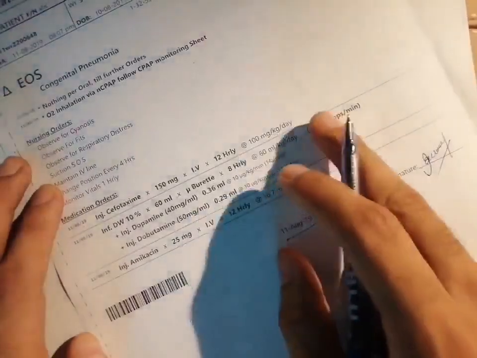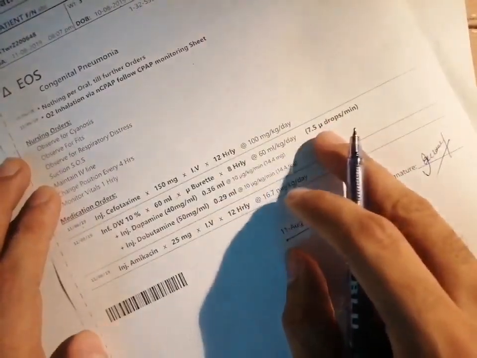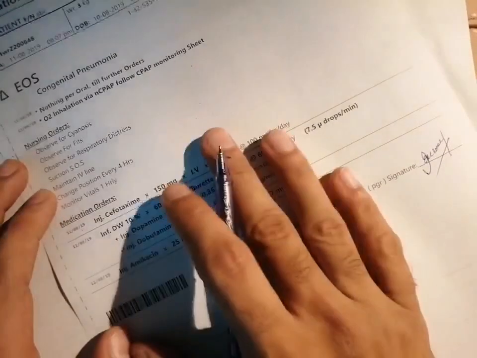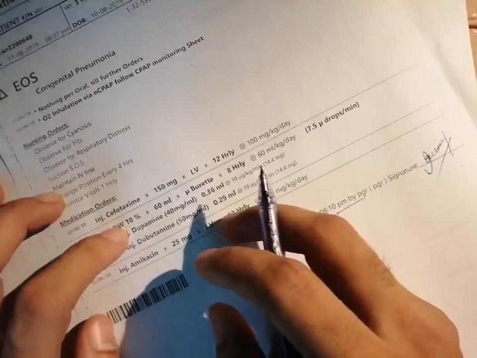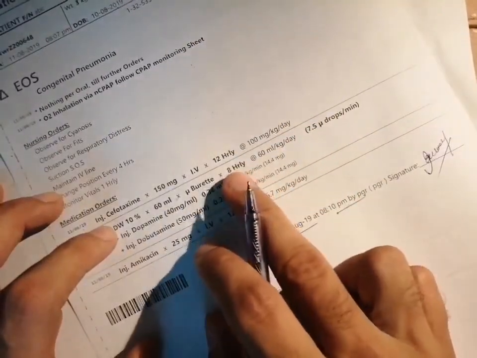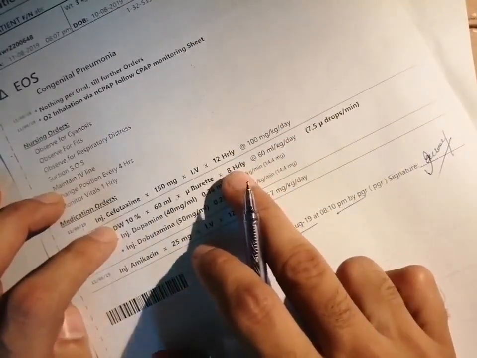So we must know how to slowly give fluid, otherwise this fluid will be given abruptly. Like if this 60 ml goes in 3 hours, it would be devastating for the baby. For the next 5 hours, what would the baby do? So ideally, this should be an hourly fluid, right? It should go via infusion pump.